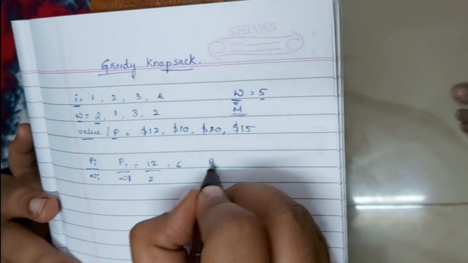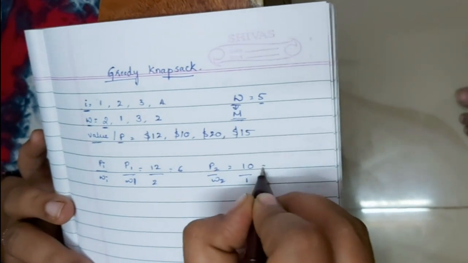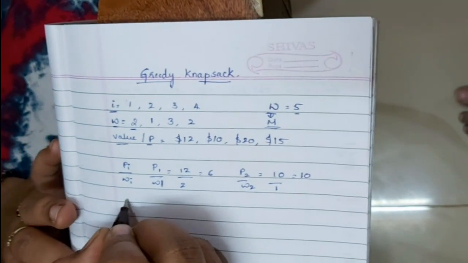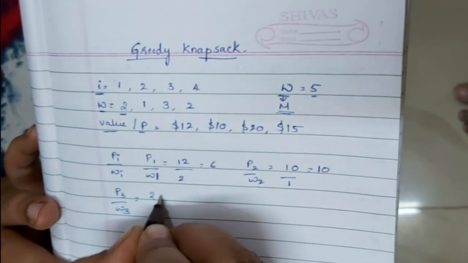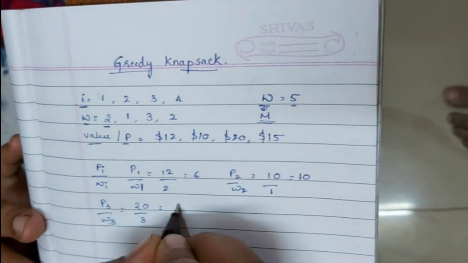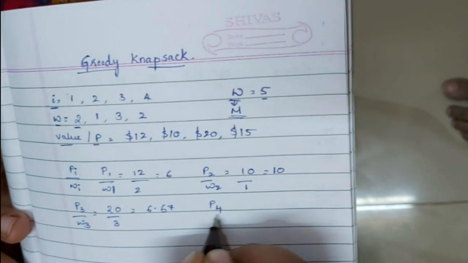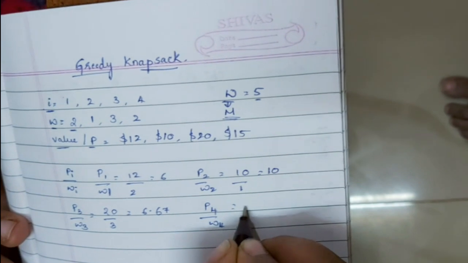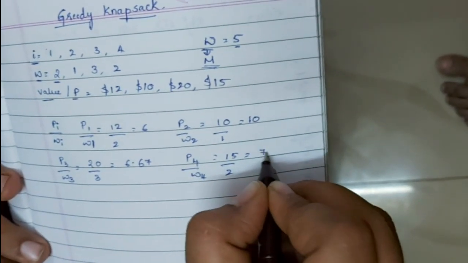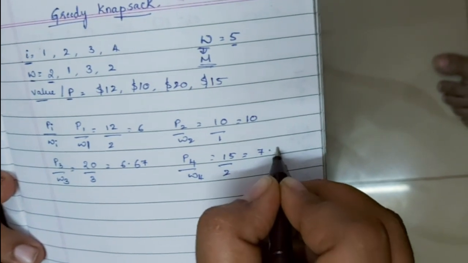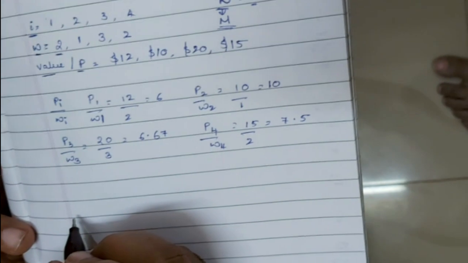Next we have P2 by W2, which is 10 by 1. The answer is 10. Next we have P3 by W3, that is 20 by 3. The answer is 6.67. Next we have P4 by W4, which is 15 by 2. The answer is 7.5. So we have obtained all the profit by weight ratios.